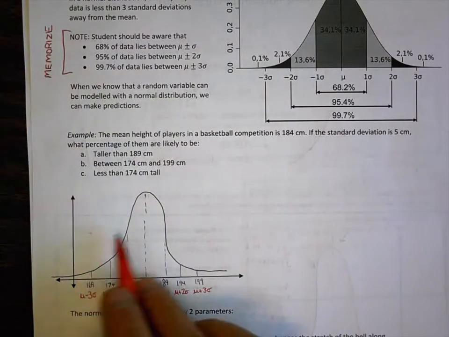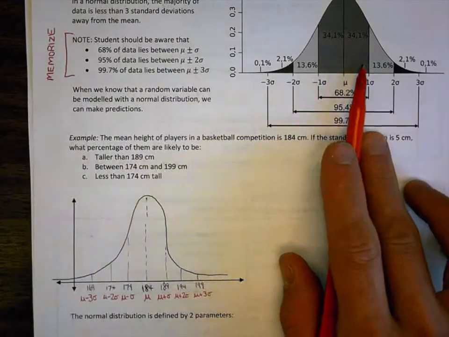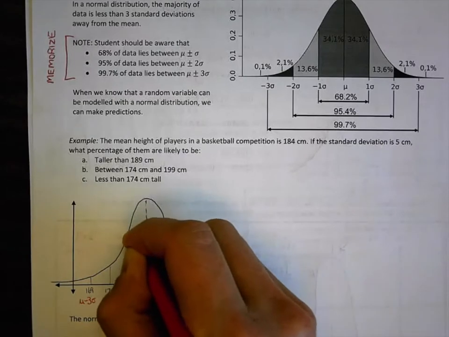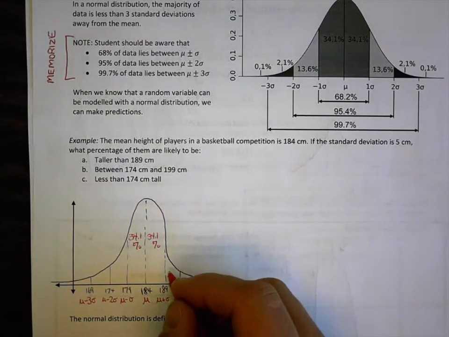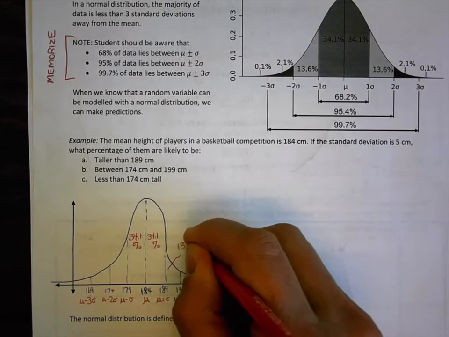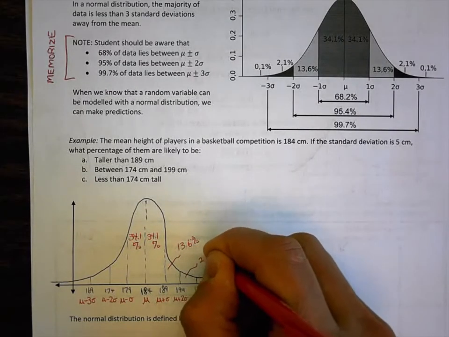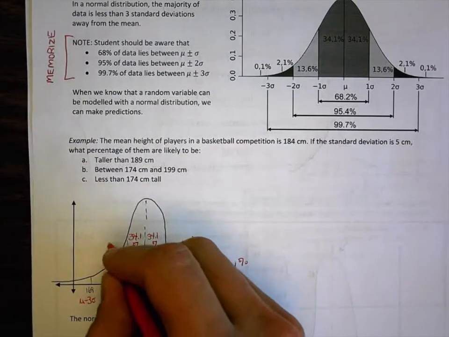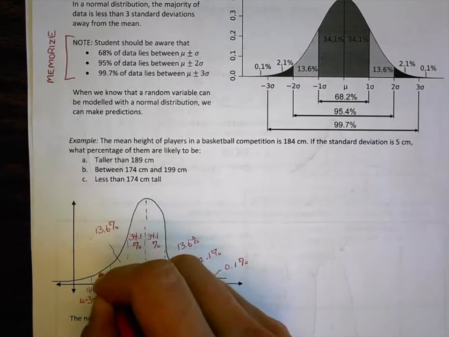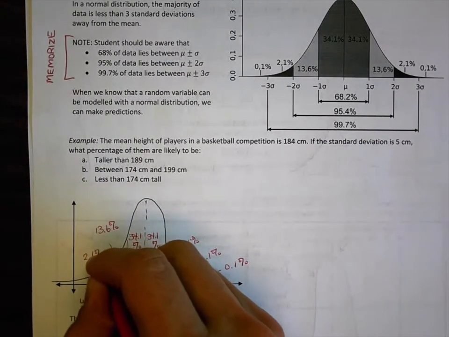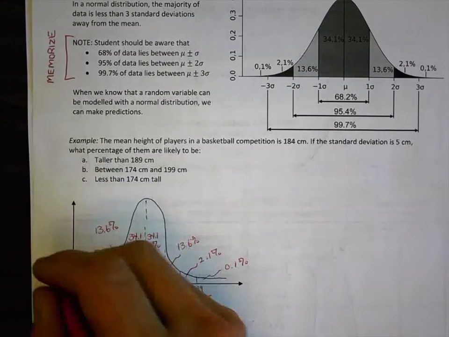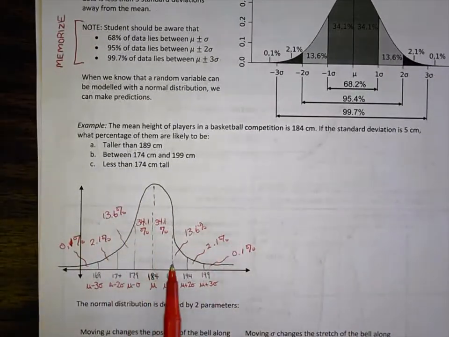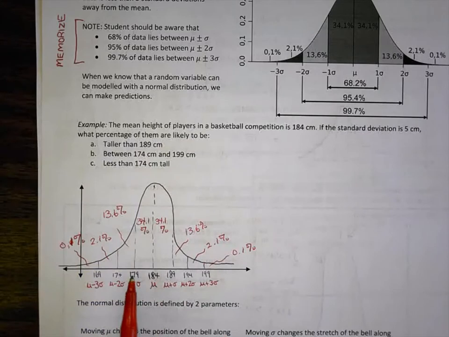Okay, and now from this I can map these areas. So this is 34.1%. This is 34.1%. What's this one? 13.6%, 2.1%, and this is very small now, 0.1%. 13.6%, 2.1%, 0.1%. Okay, so because it's a normal distribution, all of the areas can be predicted.